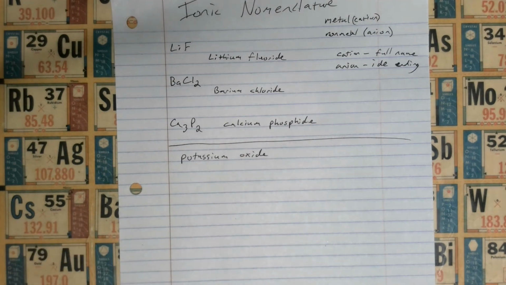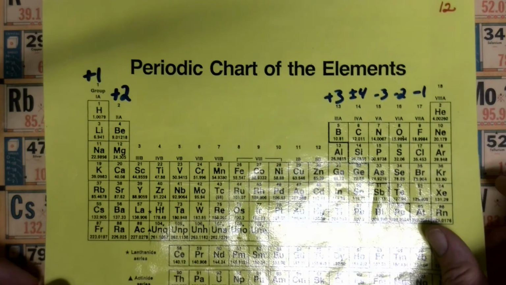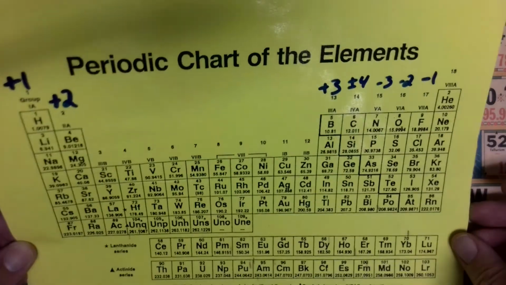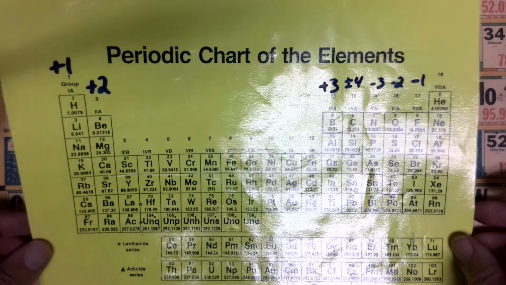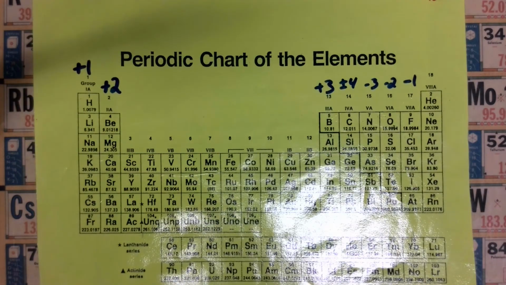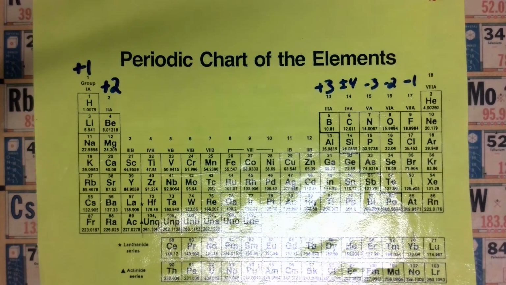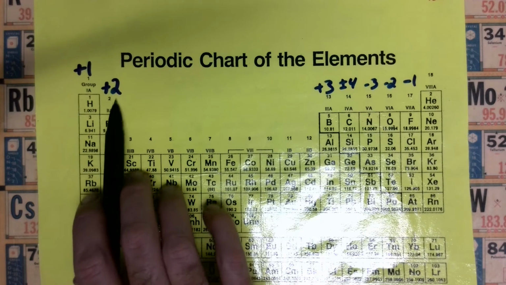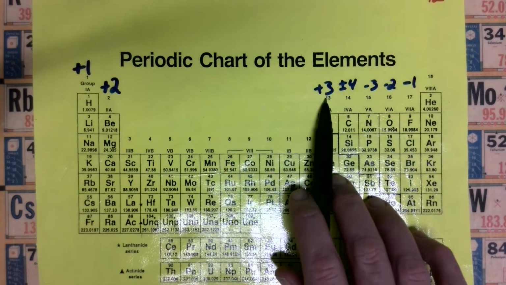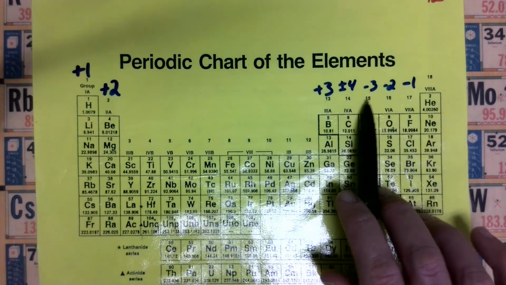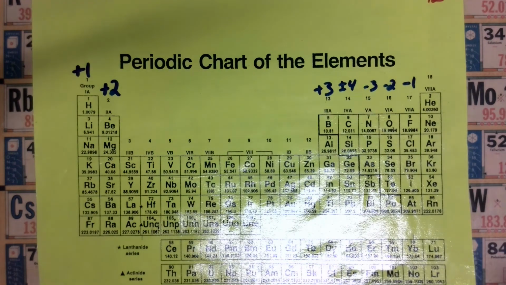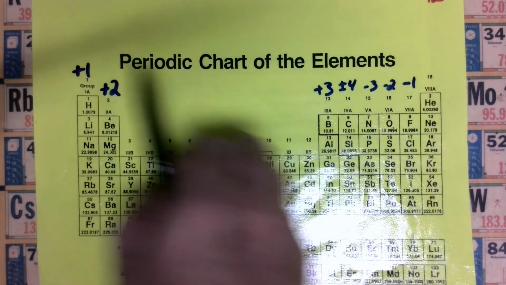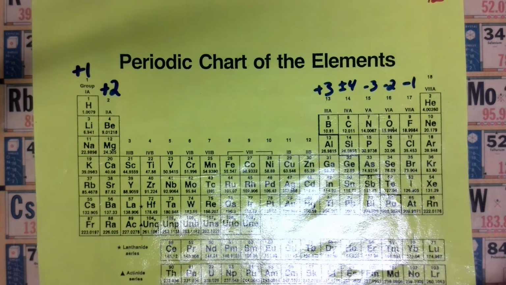So what I'm going to do is look at my periodic table and notice that I have numbers up above the groups. Those are the charges or oxidation numbers for each group. So if it's in group 1, it's going to be +1, group 2 is +2, skip over to group 13 is +3, 14 is ±4, then -3, -2, -1. From here over, those are your metals, and those are going to be your cations, and then over here your nonmetals, those are going to be your anions.